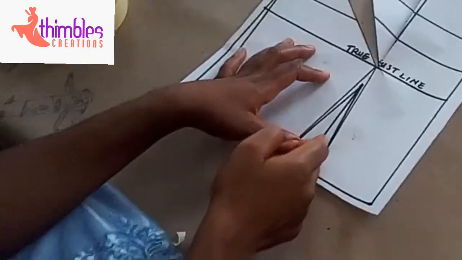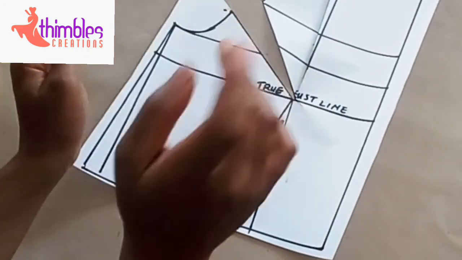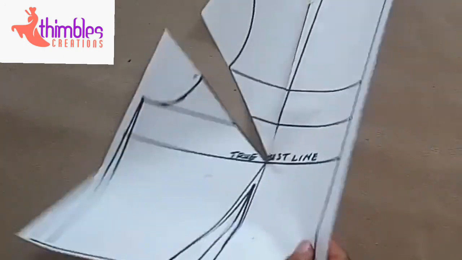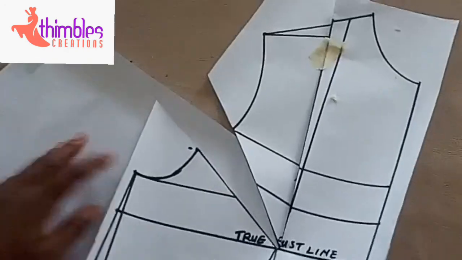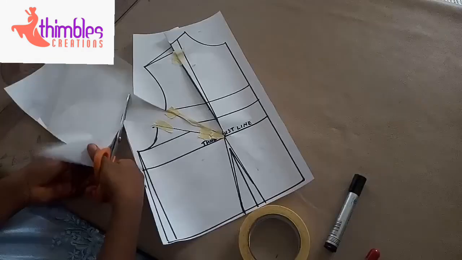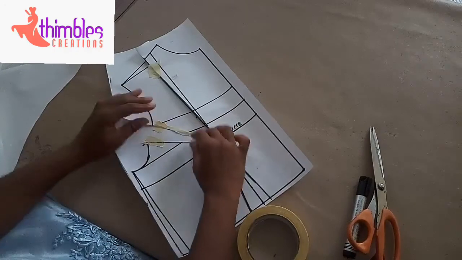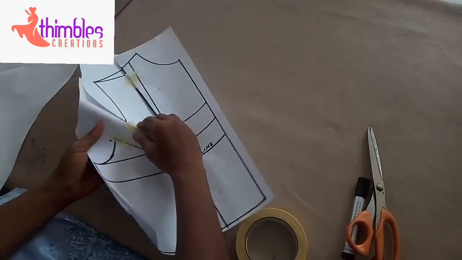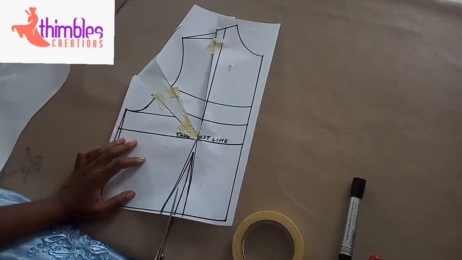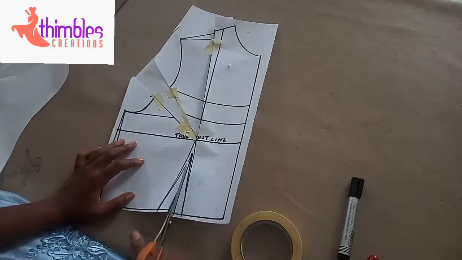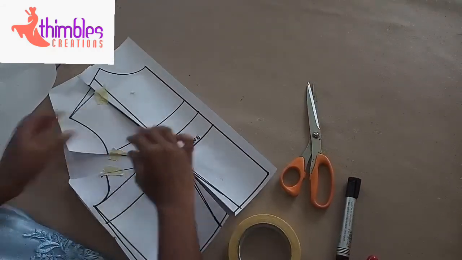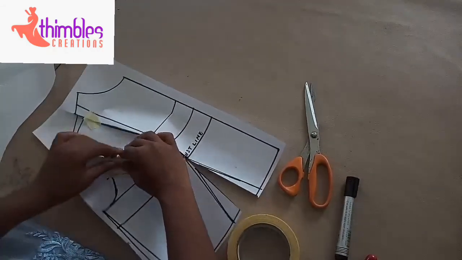Okay, this is the waist. I want to move my dart to the waist. Now remember that this dart is already there, and I'm going to fill it in with a paper. Because I want to move to my waist dart, I open here at the waist line, and stop at the true bust line, and I close up this dart that is open.